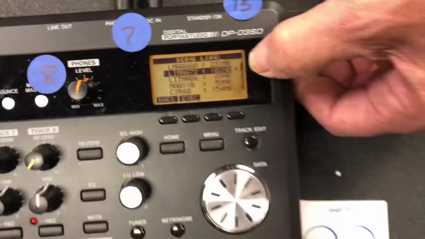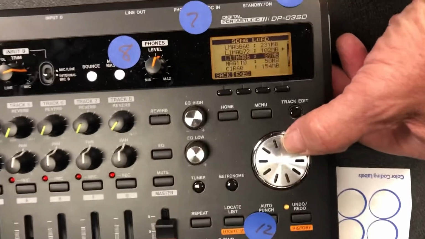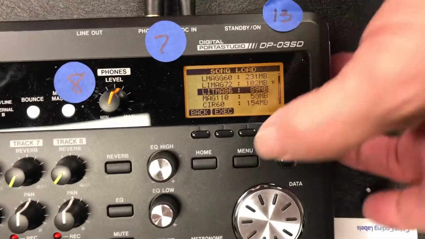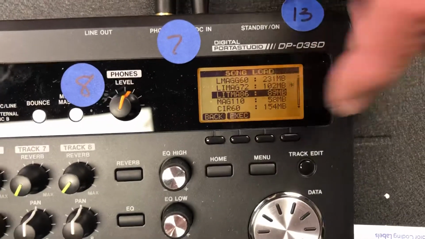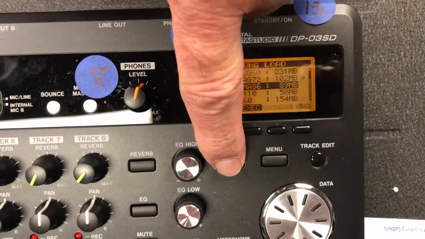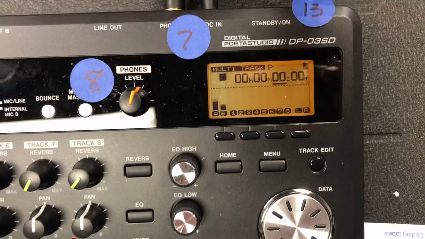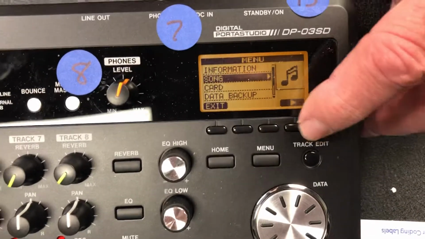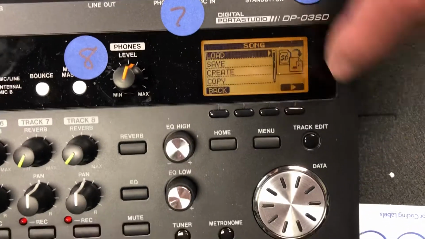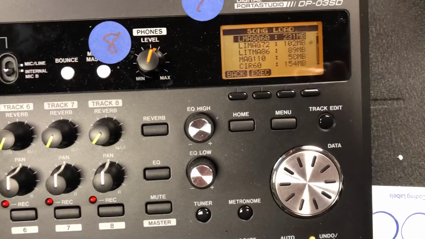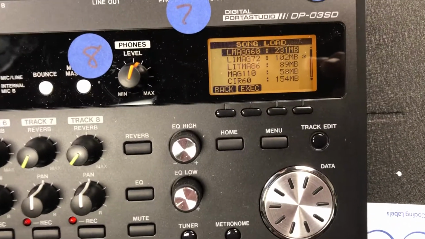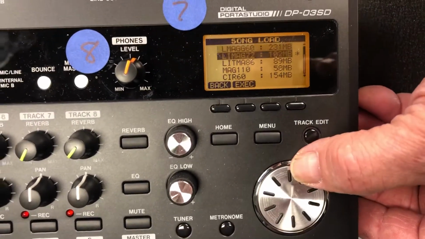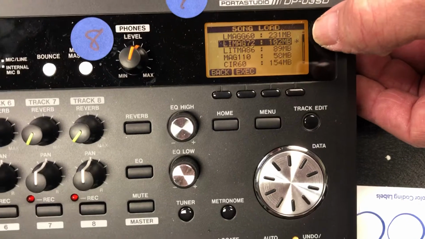So if you ever get lost, always go back to menu, or always go back to home. Okay, you're at home. Then press menu, then hit the arrow one time for load, hit the arrow another time, and it will give you the song list, and then you can scroll down and look for the asterisks to see what song is in there.